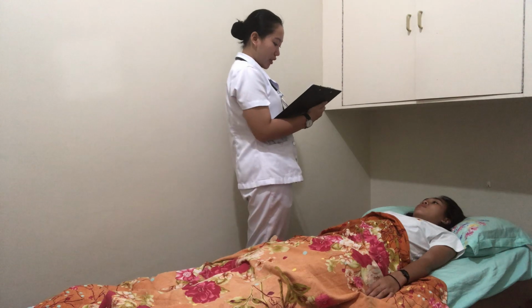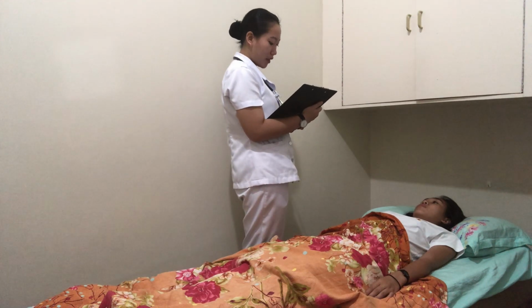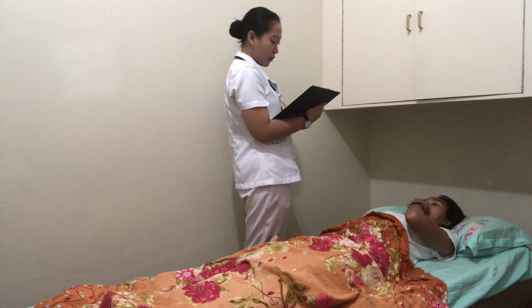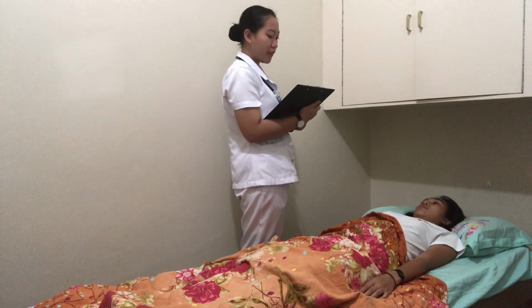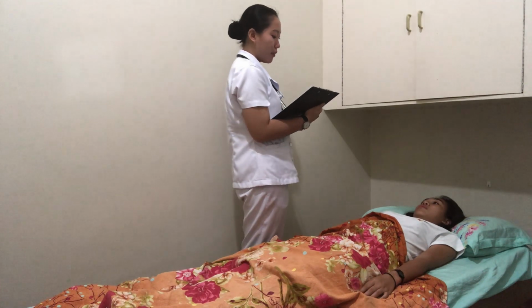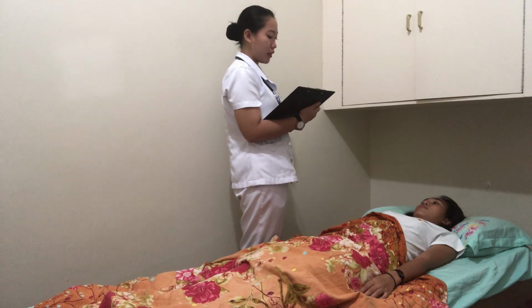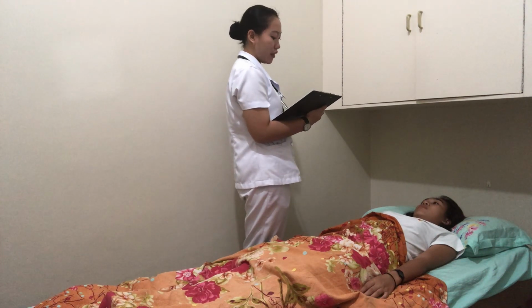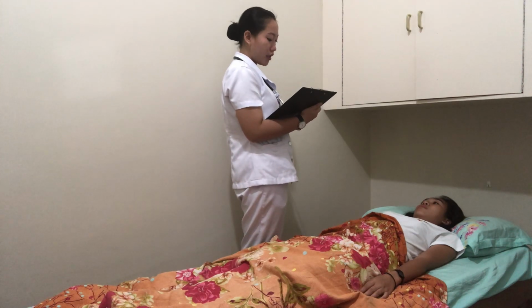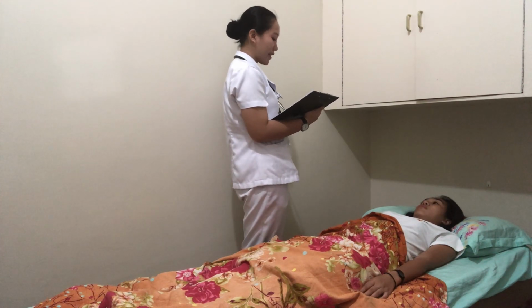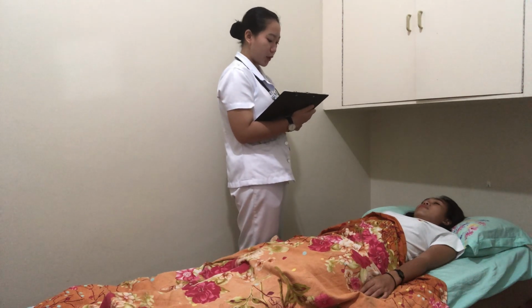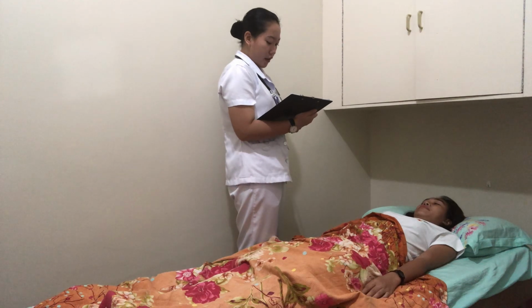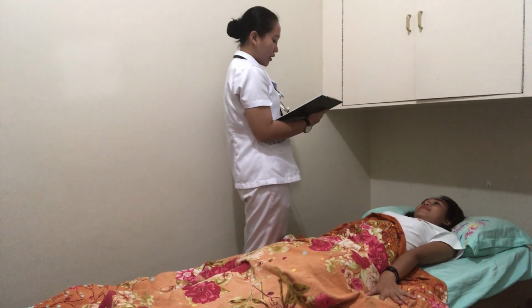So while I was measuring your liver size, your liver span at the midclavicular line is 7 centimeters. And while I was measuring your liver span at the midsternal line, it is 5 centimeters, which falls within the normal range. So upon percussion and palpation, there were no tenderness, no masses, no bulges, and no swelling. Overall, your abdomen is doing pretty good. So do you have any questions or clarifications? Okay, overall, your abdomen is doing really good.